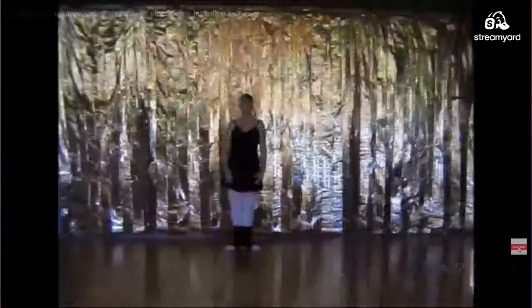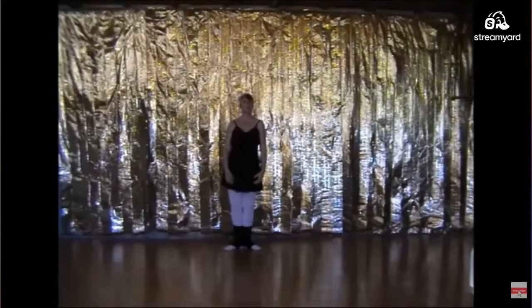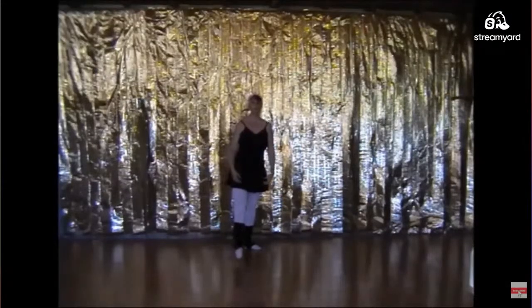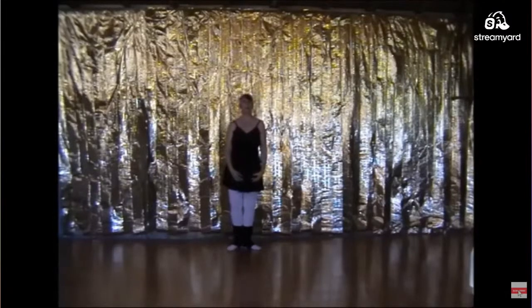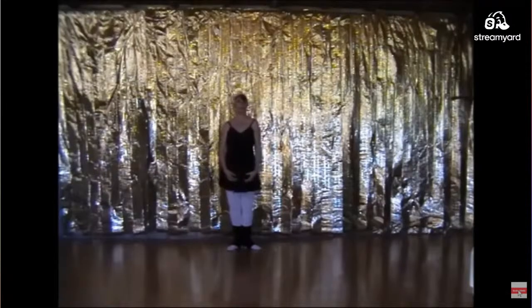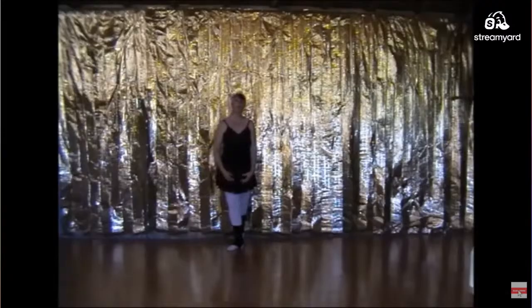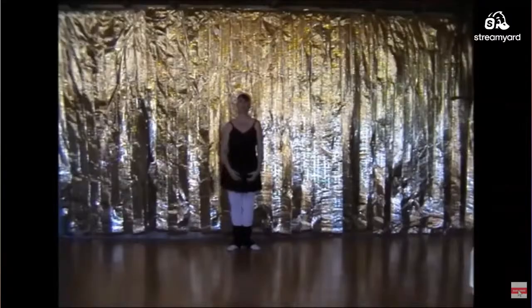Ballet directions. To face the front, we say en face. Don't get confused with things like in the front, such as dégagé, point, devant, means in the front. It's not a direction, it's a placement. The same as derrière means at the back. So for example, dégagé derrière means to point at the back. It is not a direction.